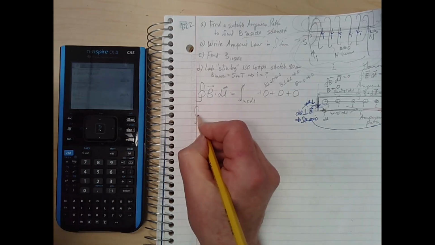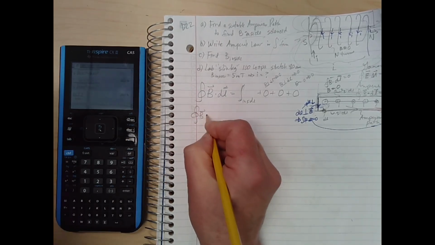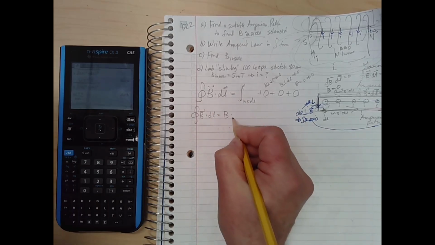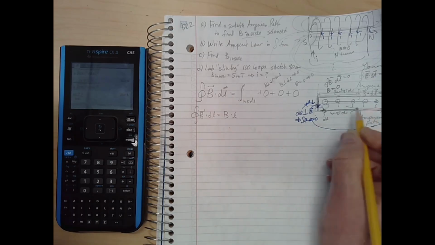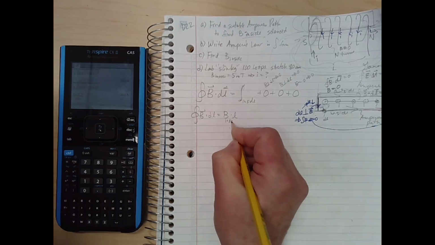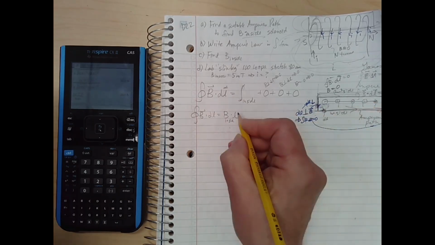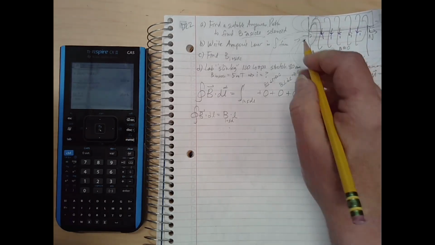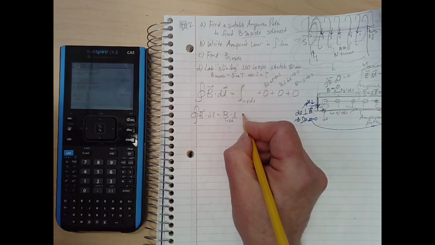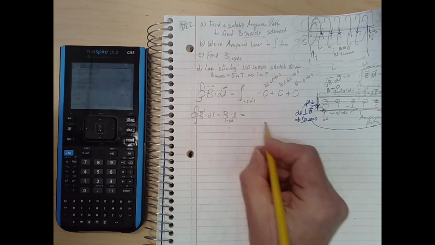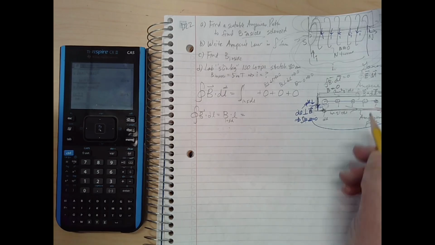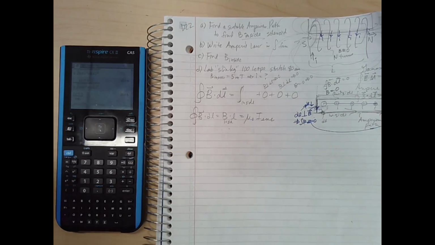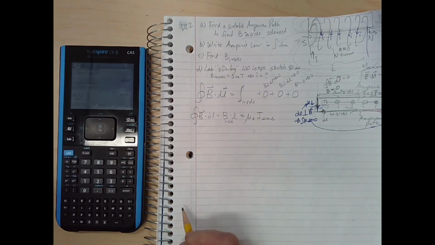So our integral of B dot dl is going to be just B times L, B inside times the length of our Amperian path inside the coil, and that's going to be equal to, by Ampere's law, mu naught I enclosed.